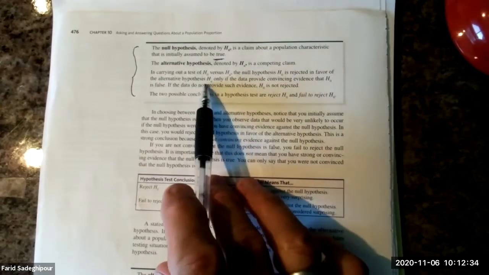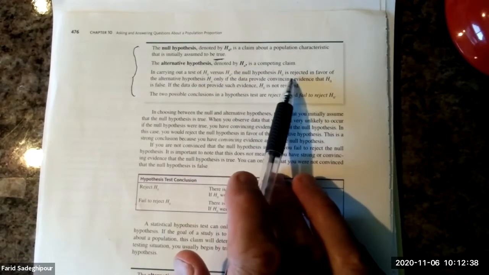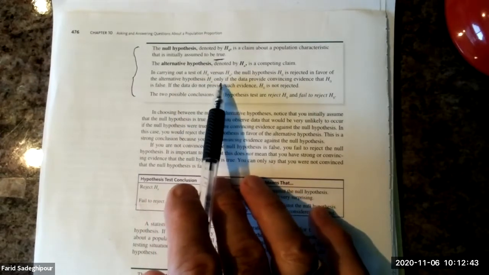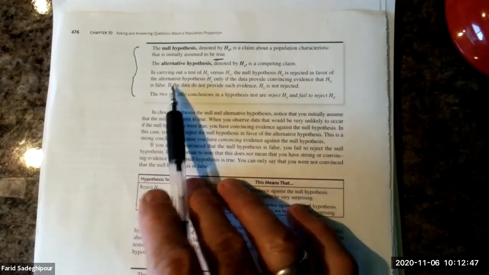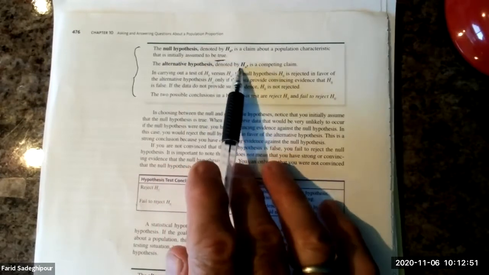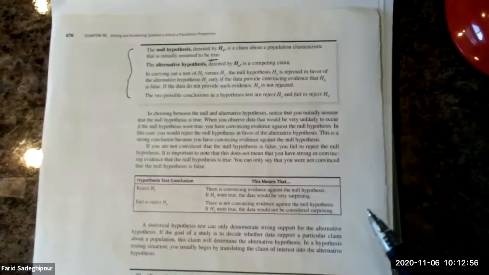In carrying out a test of H0 versus Ha, the null hypothesis H0 is rejected in favor of the alternative hypothesis Ha only if the data provide convincing evidence that H0 is false. So to prove the alternative hypothesis is correct, you have to come up with convincing data by taking a sample and prove your claim.